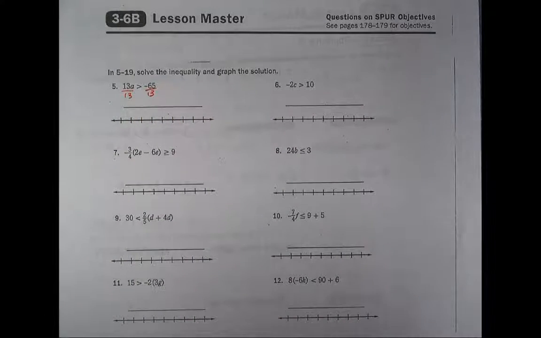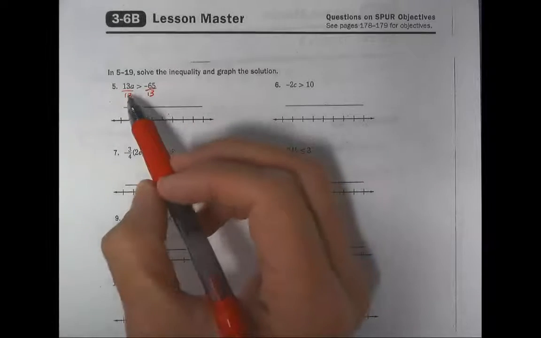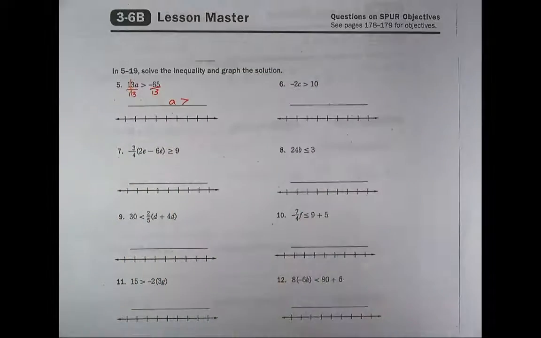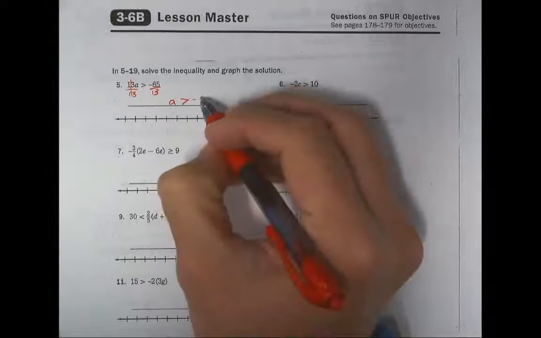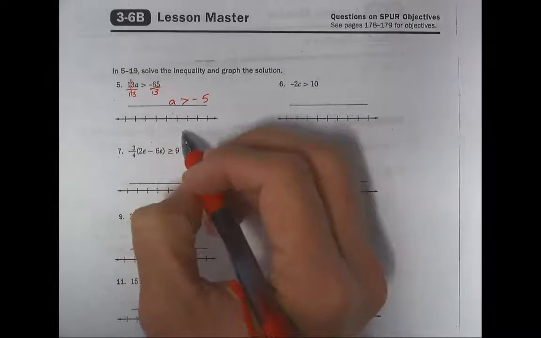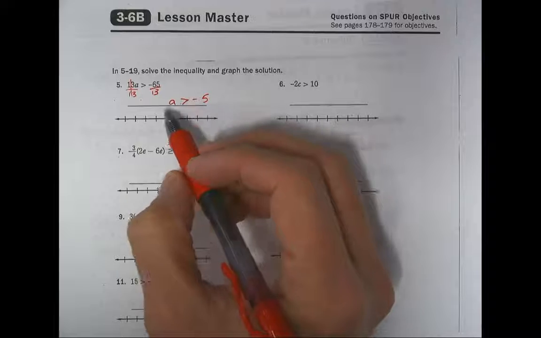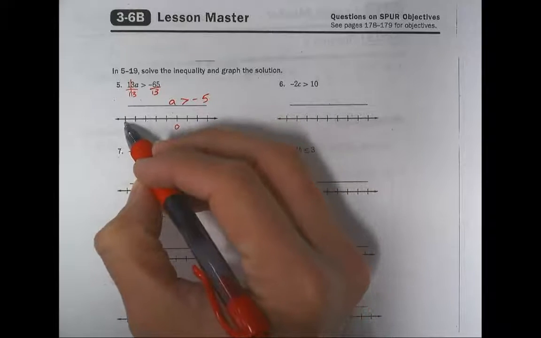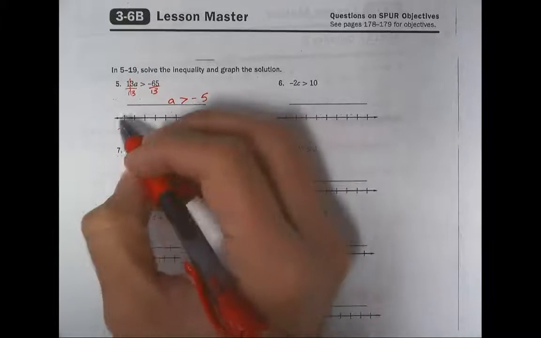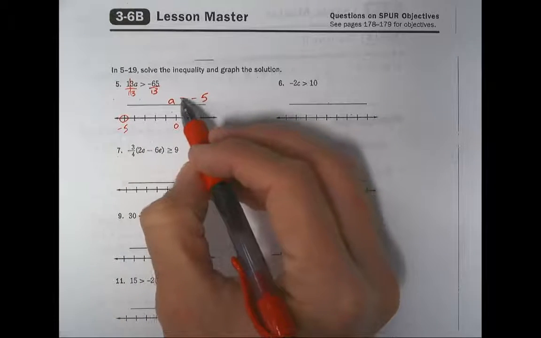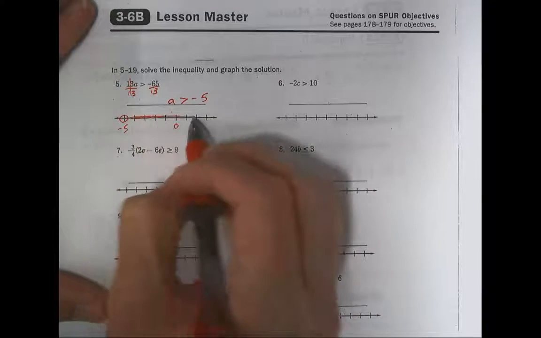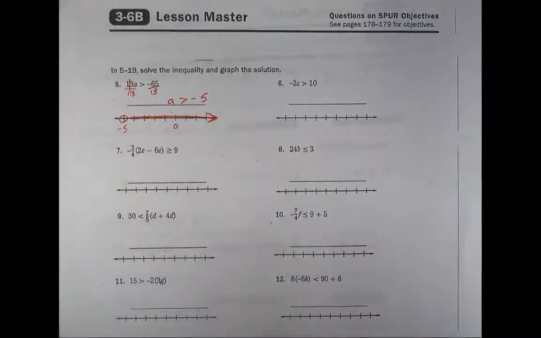And with inequalities, the one thing we're looking for is when we divide by a negative, we're going to flip it. So we didn't divide by a negative, we divided by a positive 13. So there's no flip. So it's still a greater than, and then when you divide that, you get -5. So I'm going to put that here on the graph. It's going to be greater than, so we're going to go in towards the positives. I'm going to put 0 here, 1, 2, 3, 4. Here's -5. Open circle because it just says greater than, doesn't say equal to. And since it's greater than, we're going up towards the numbers that are bigger than a.